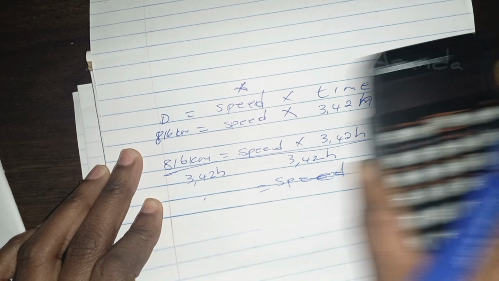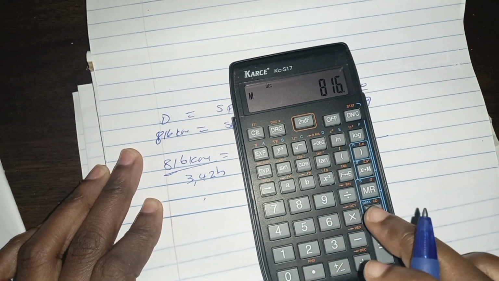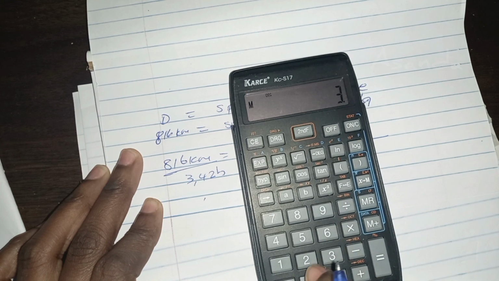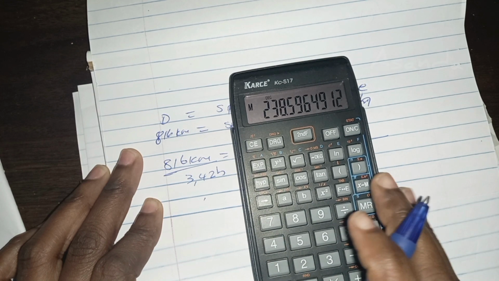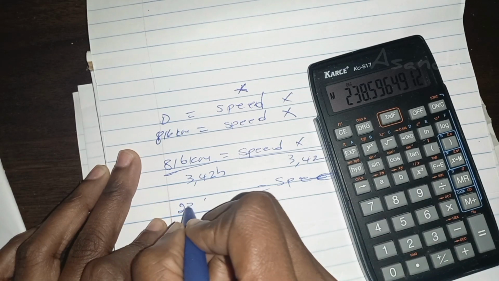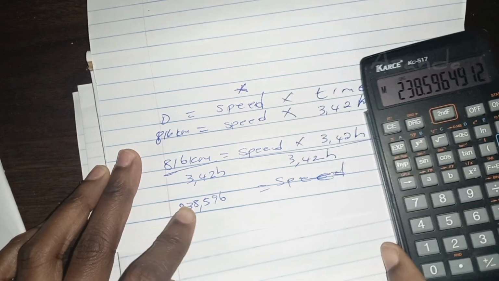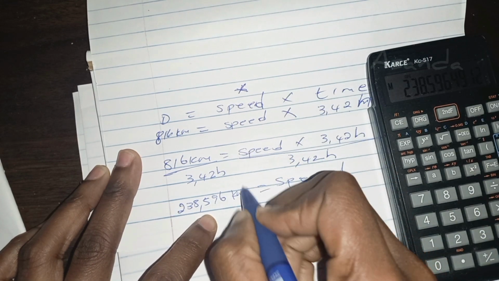And then we're going to find out what speed is here, so we're going to say 816 divided by 3.42, and we get 238.596. What is that? Kilometers per hour.